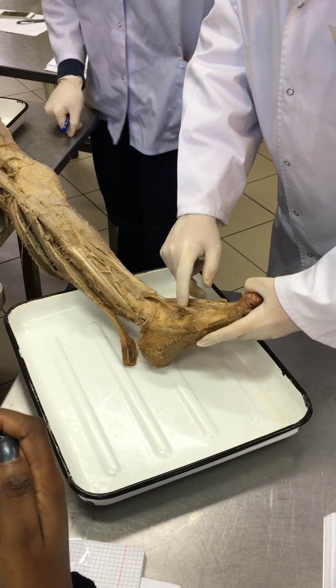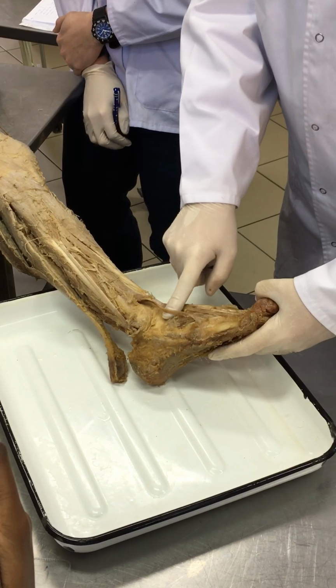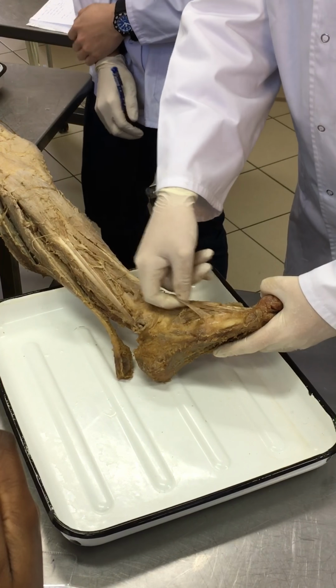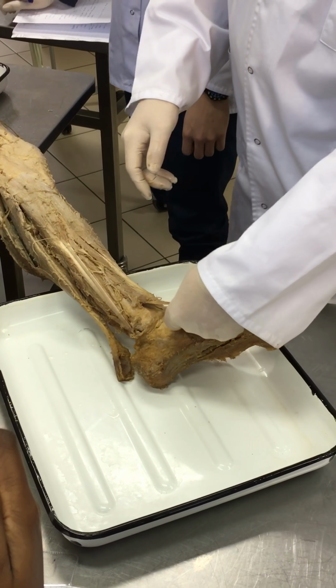And see, the most lateral part of extensor digitorum longus forms a separate tendon and separate belly, and it goes to the tuberosity of the fifth metatarsal bone. This is the fibularis tertius. This one is very nice, good to mark.